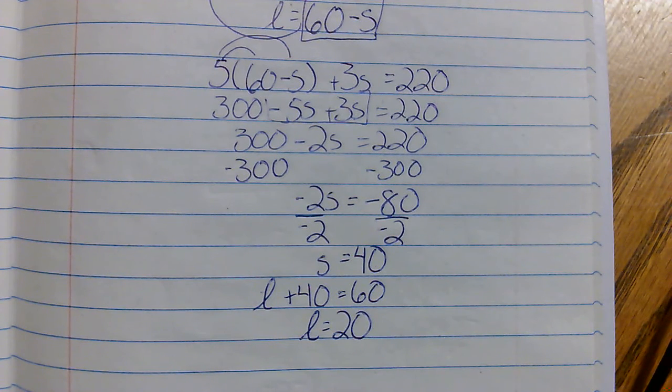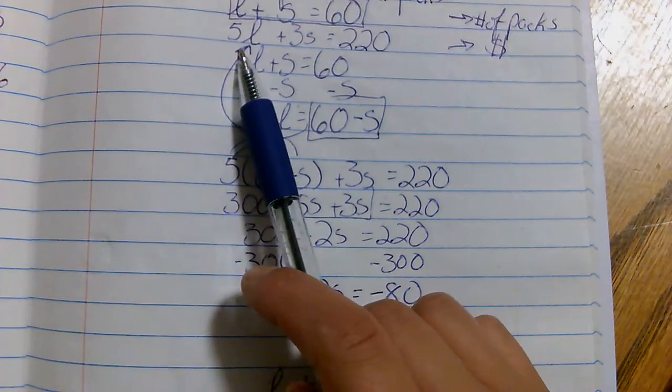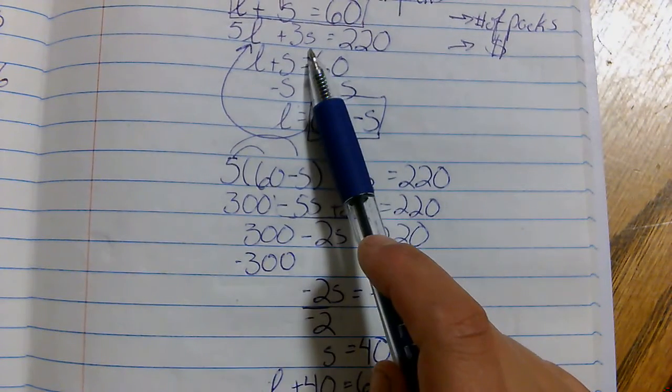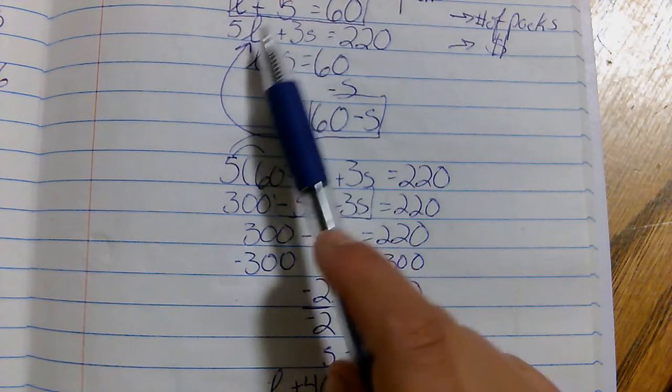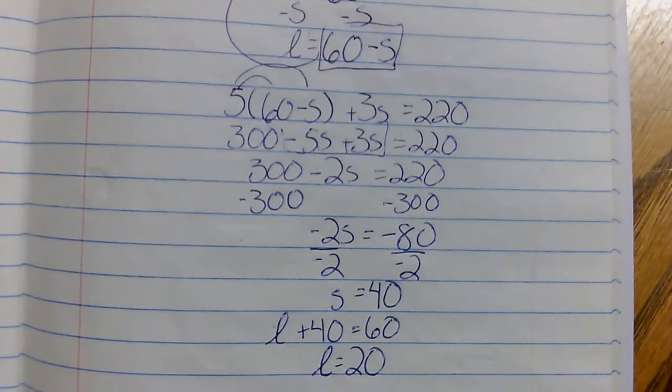And let's just make sure that that makes sense for the other one as well. If I plugged in 20 here, okay, 5 times 20 would give me 100. 3 times 40 would give me 120. Yep, 100 plus 120 would equal 220.